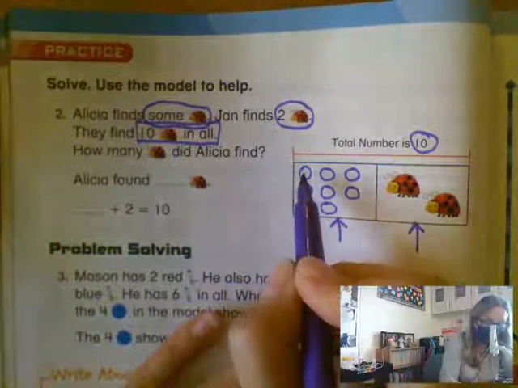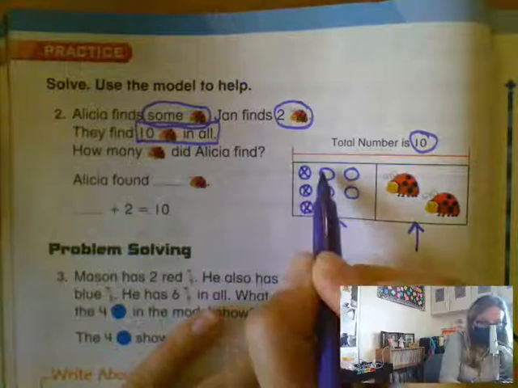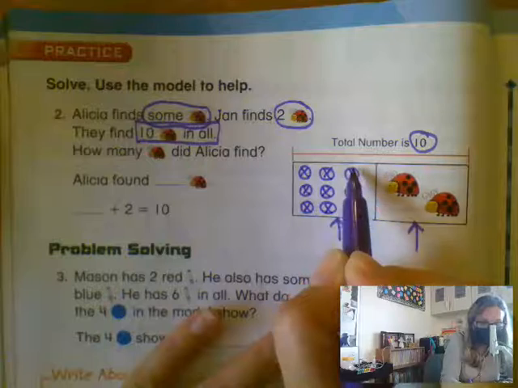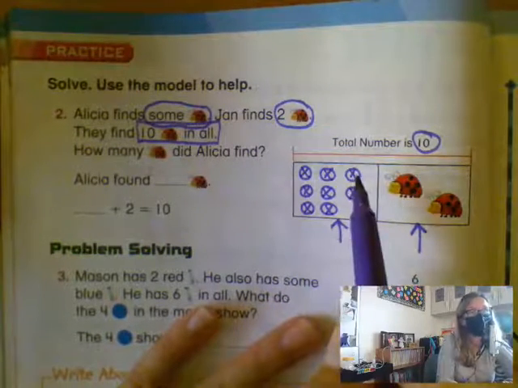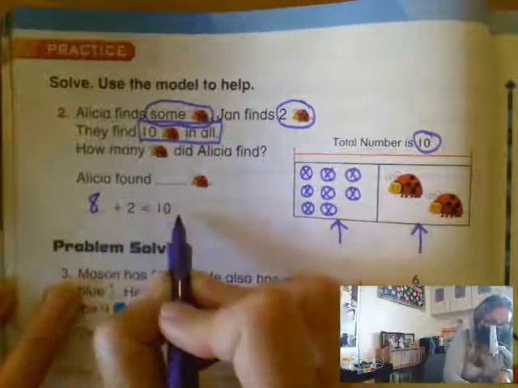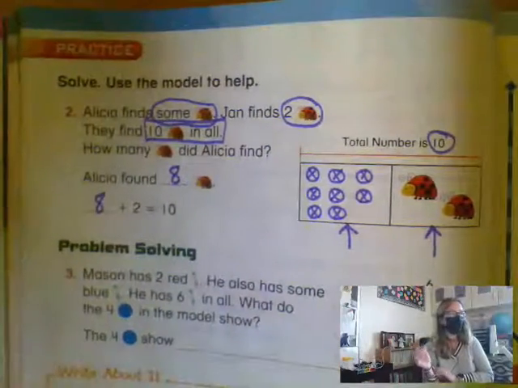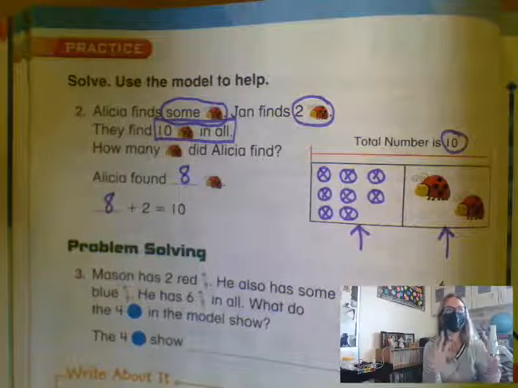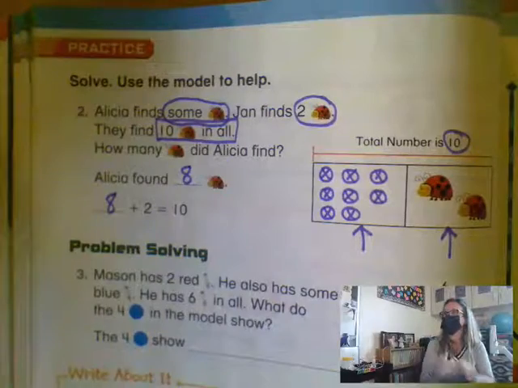Now, Emma, how many did we draw in here for Alicia? Let's count. Ready? 1, 2, 3, 4, 5, 6, 7, 8. So what is my other part, boys and girls? 8. So 8 plus 2 equals 10. Alicia found 8 ladybugs. So it's still part, whole. We're just working backwards.